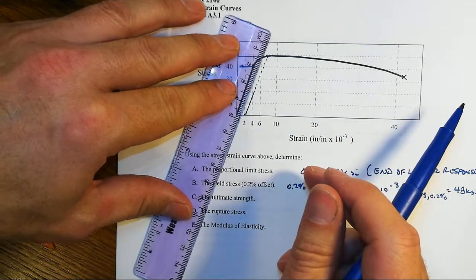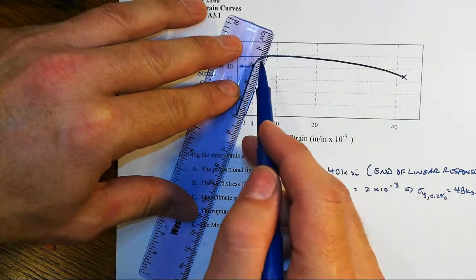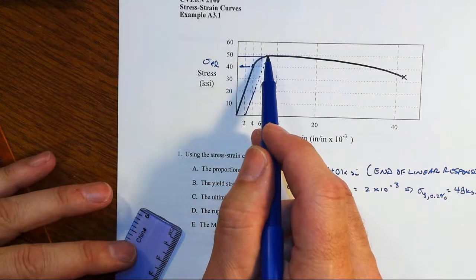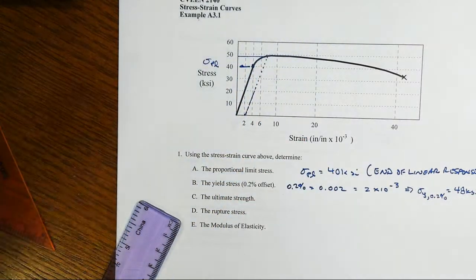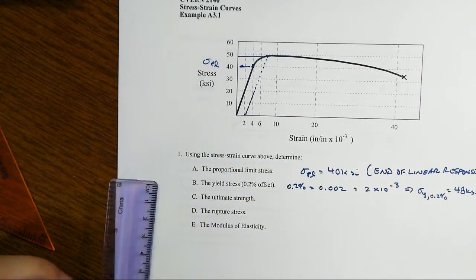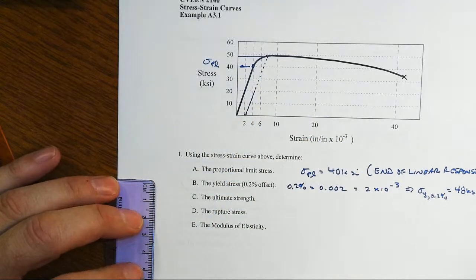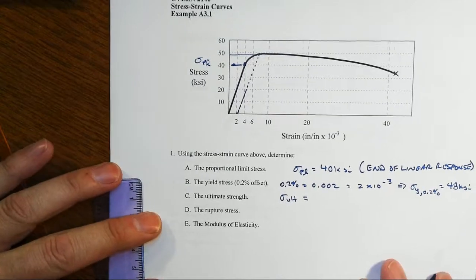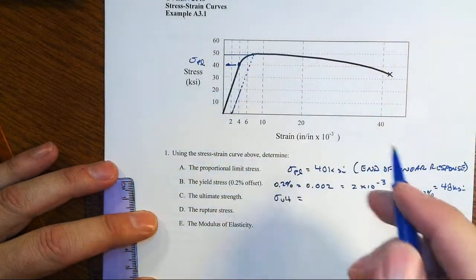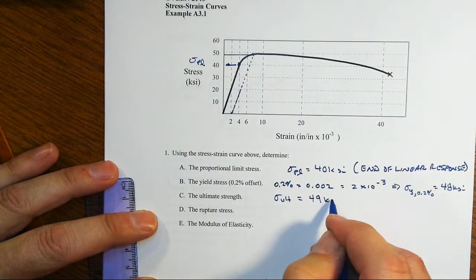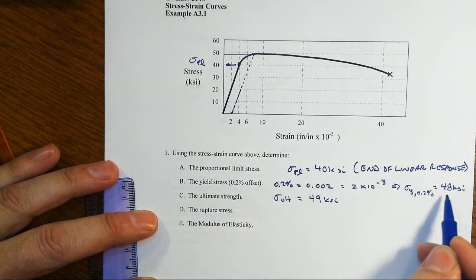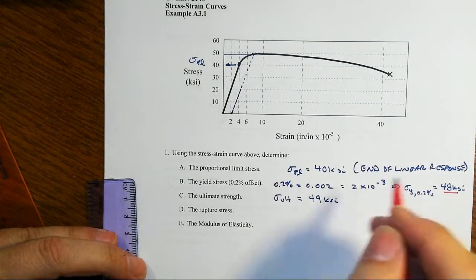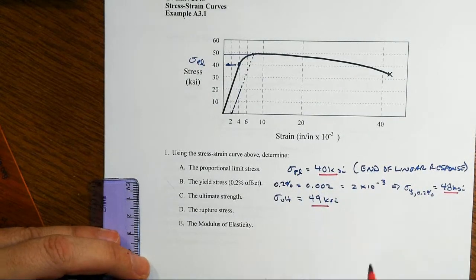Small little variations here are not going to have a huge influence. It will on the strain value, but not on the stress value that goes with it. So we're all going to be right around maybe 47, 48, 49 KSI. The ultimate strength here is that peak on the entire system, and that's going to be very close here to 49 KSI. It's going to be slightly larger than what we had before for the 48. There's going to be some sort of change, and definitely higher than the proportional limit that we've got.